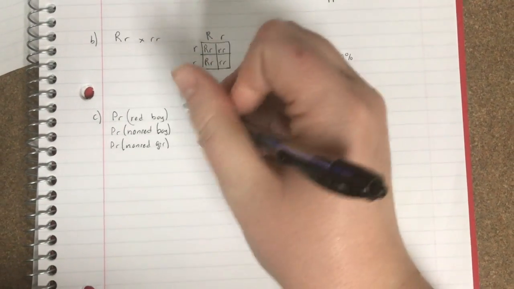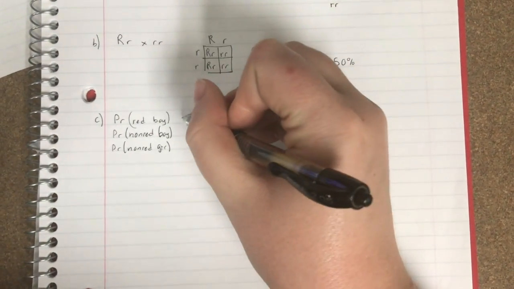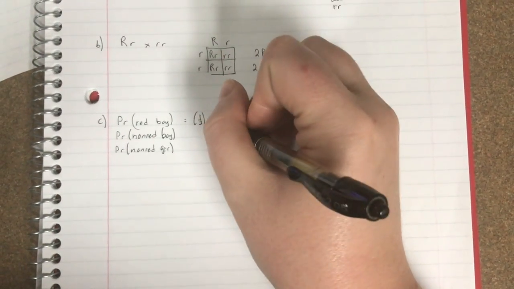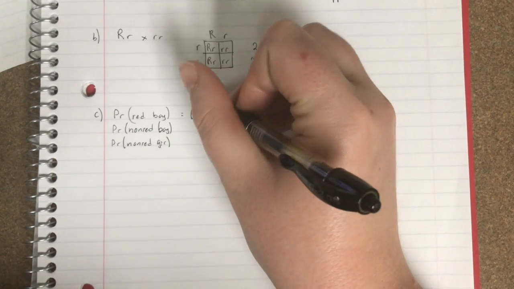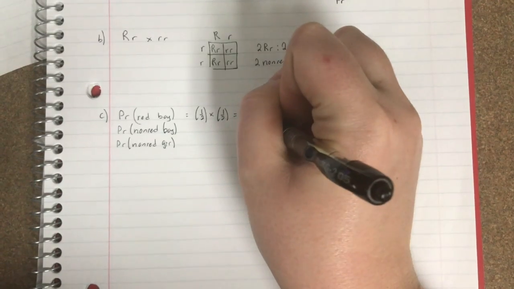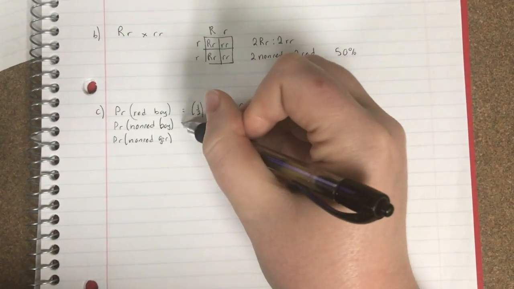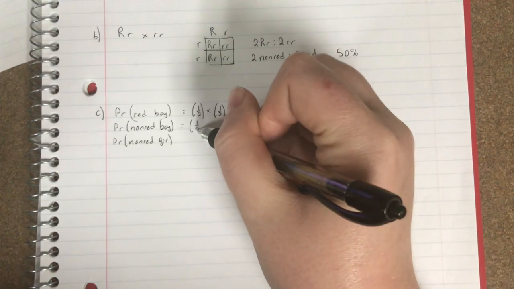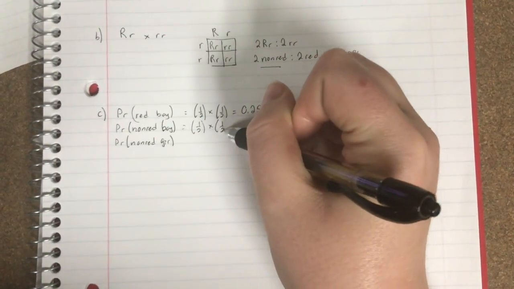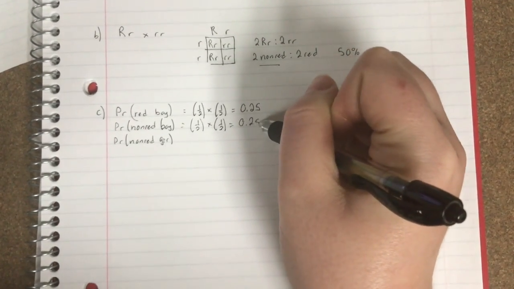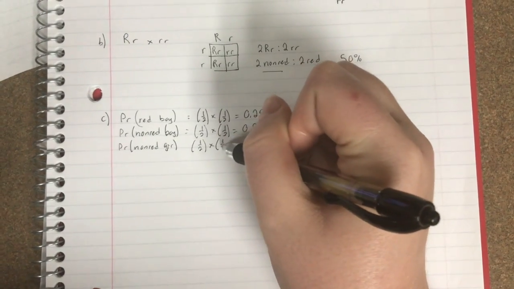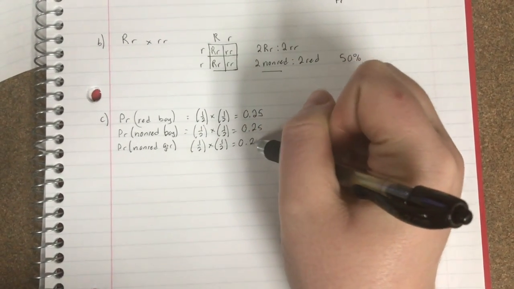We know that the probability of having a redheaded child is 1/2, and because it's an and here, we multiply this, and the probability of having a boy is also 1/2. This is 0.25. The same follows for the rest of these. 1/2 chance of not being redheaded times 1/2 chance of being a boy, and then the 1/2 chance of being a non-redheaded girl times 1/2 chance of being a girl, 0.25.